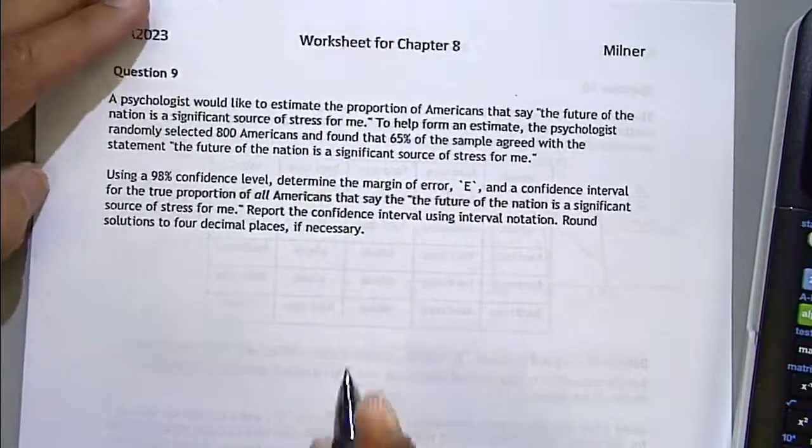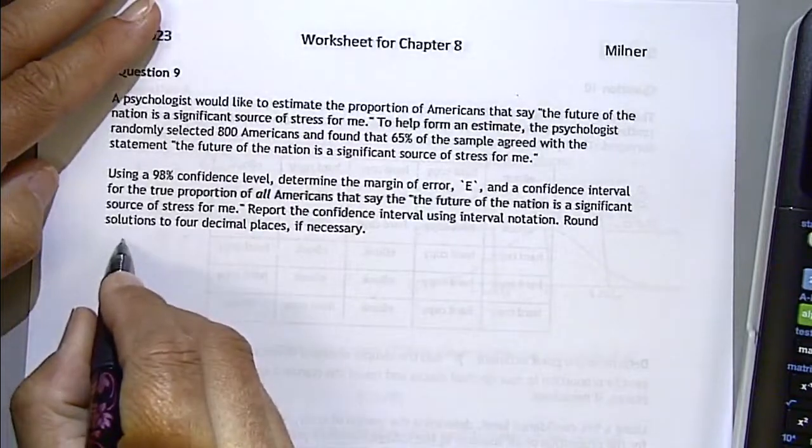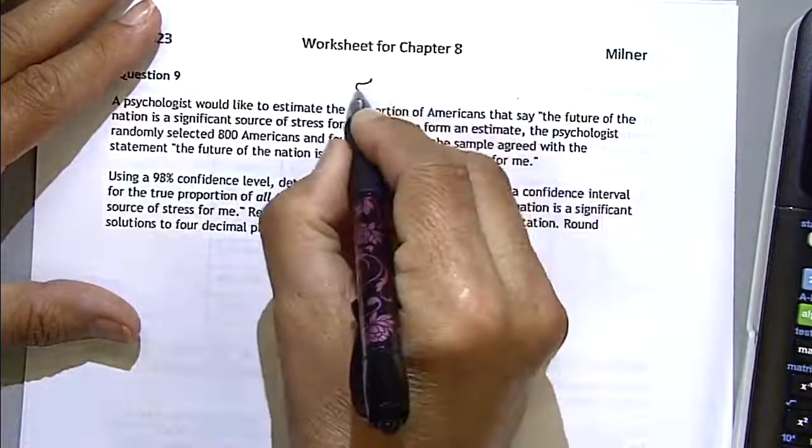There's one new formula that we haven't used. I'm going to put it up here for you, okay? It's on your formula sheet, but I'll put it up here.